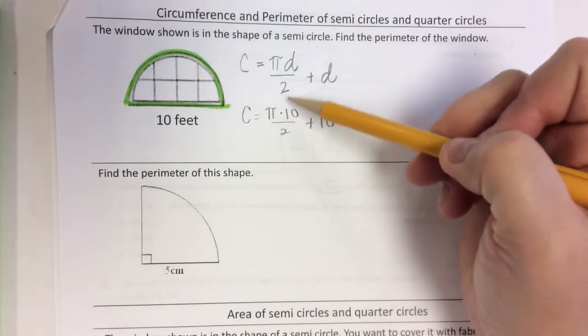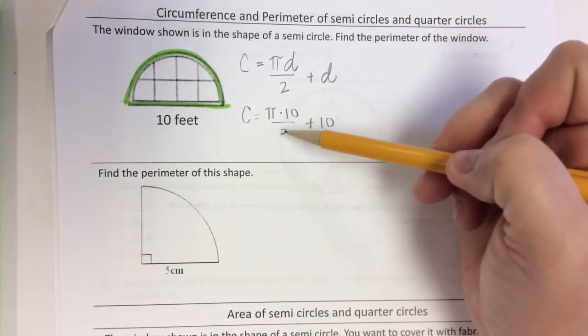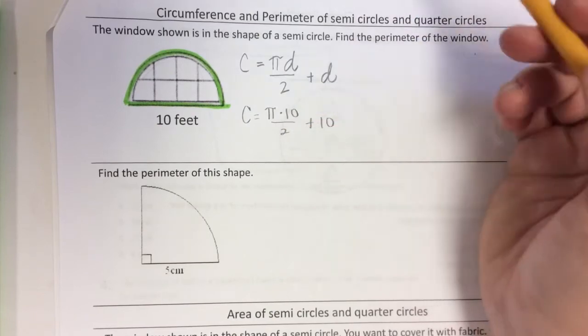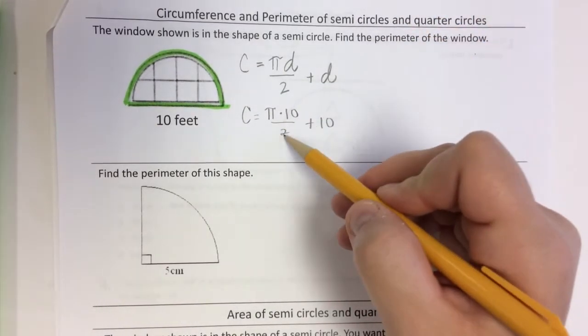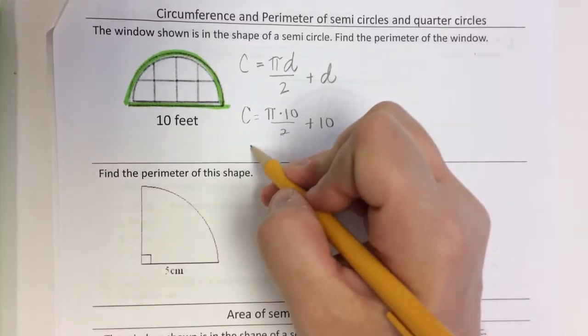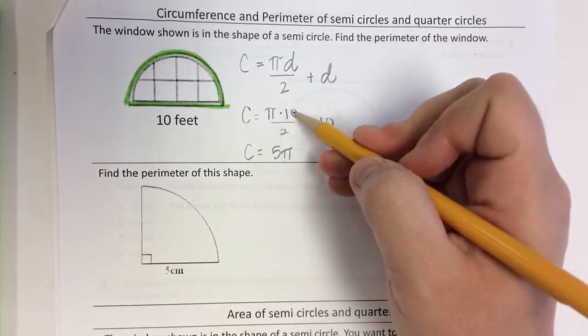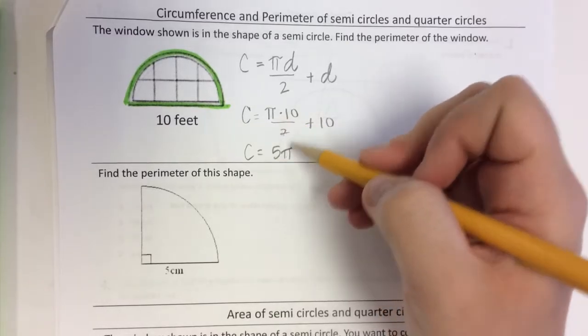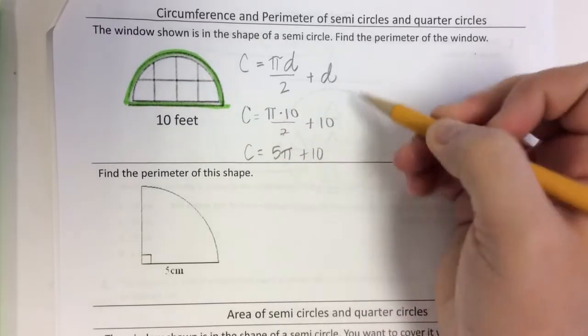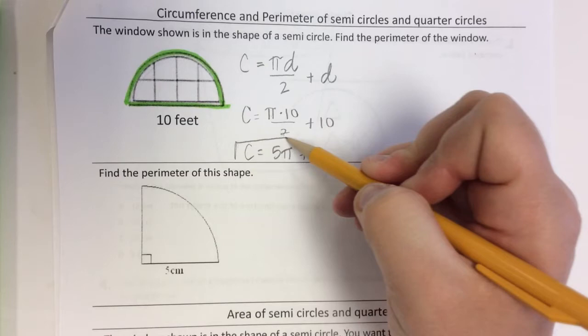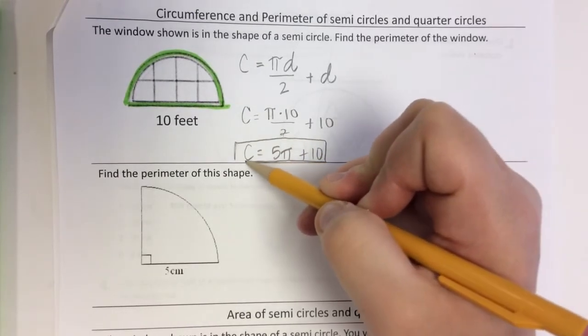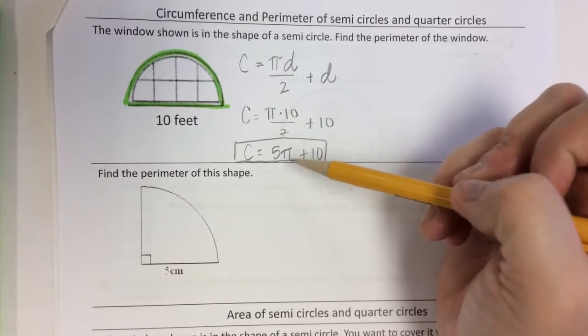Try to simplify this if you can. Look and see if 10 can be divided by 2, and I know it can. 10 divided by 2 is 5. And so we can actually write this as 5 pi, because this is 5, and then times pi is 5 pi, plus 10. If you were able to leave it in terms of pi, you would be done at that point. You can't go any further.